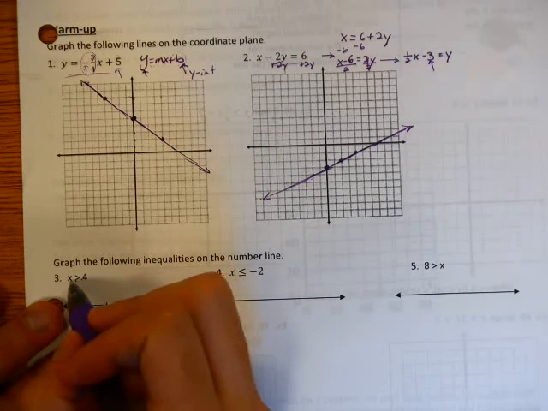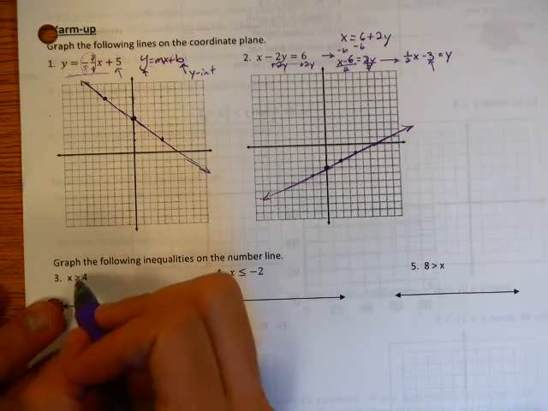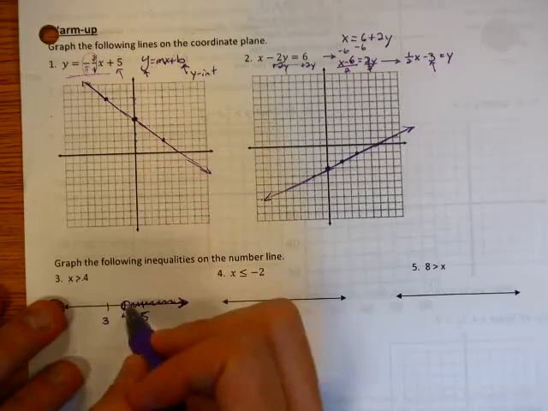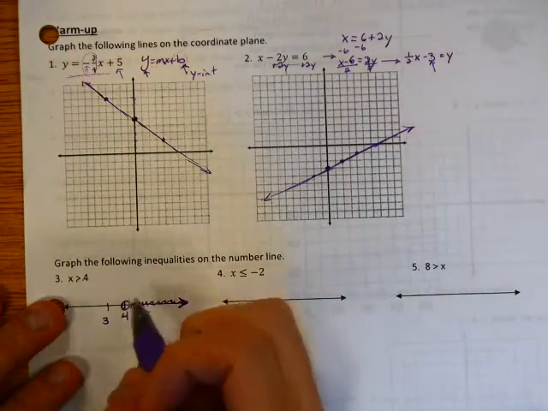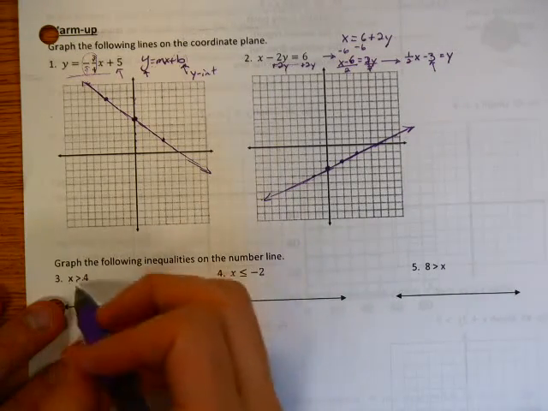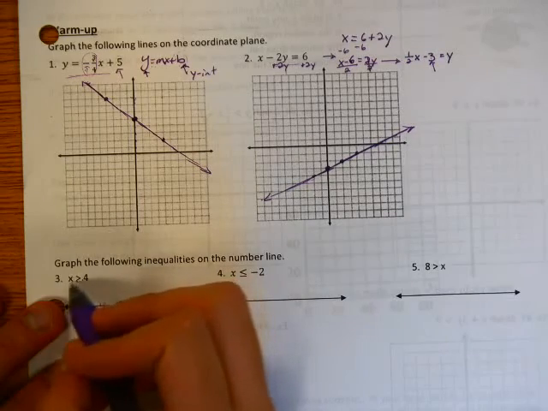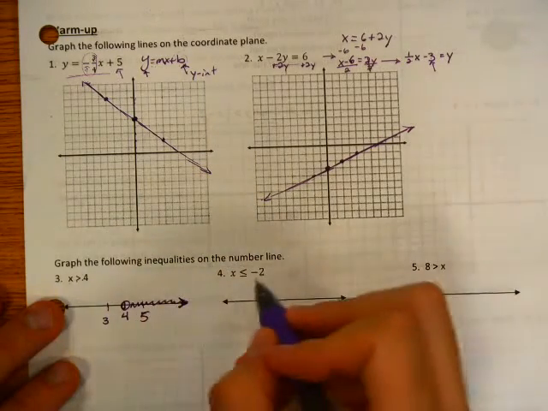Now because this doesn't say equal to, it's just x greater than 4, we're not going to fill in that circle. We're going to leave it open to let us know that 4 is not a solution to this sentence, or it does not satisfy that condition.